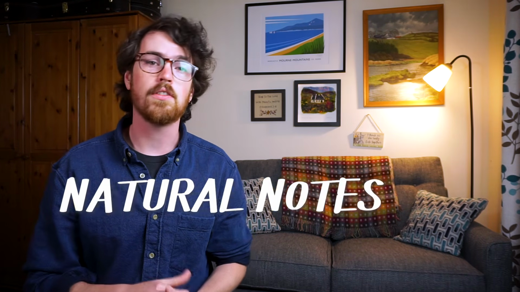So these blank letter names without any alterations are called natural notes. Notice how all the natural notes occur 2 frets apart except for B and C and E and F, which happen on consecutive frets. Now don't ask me why this happens, this is just the way things were decided at the dawn of time, and this is a really important thing to remember moving forward.